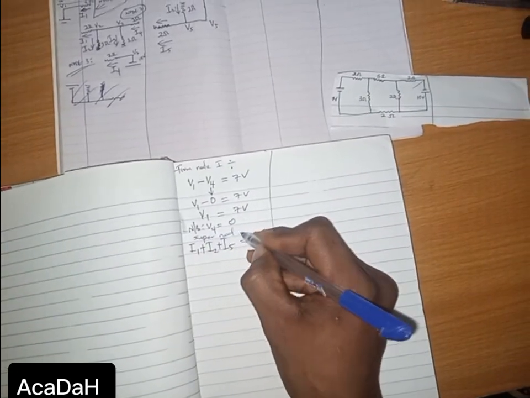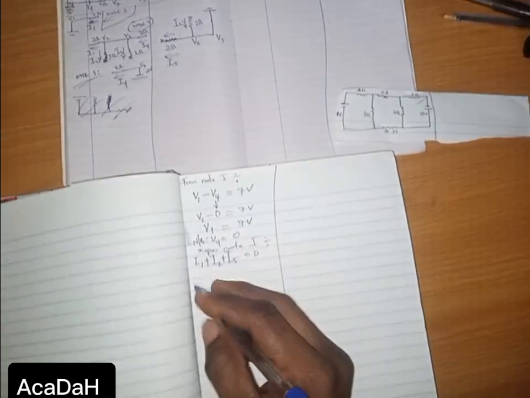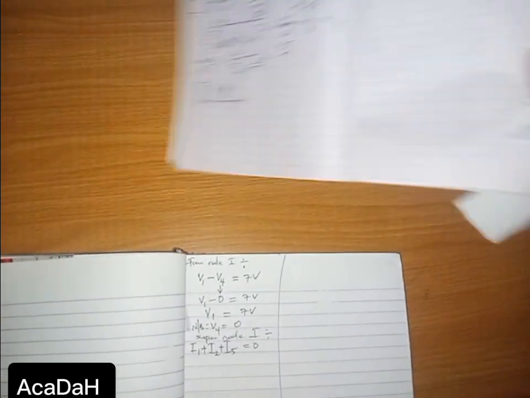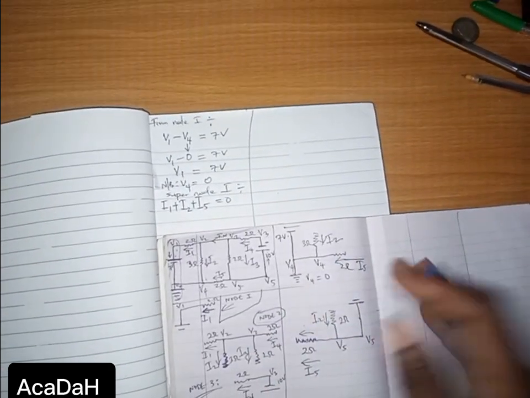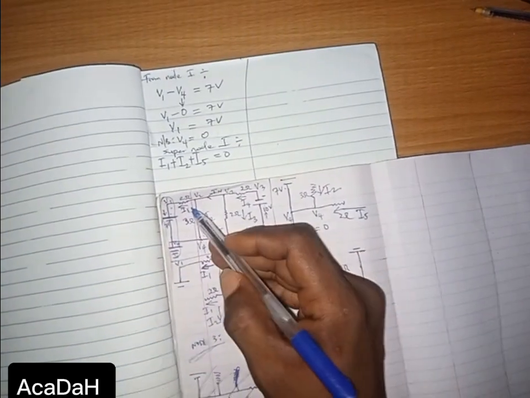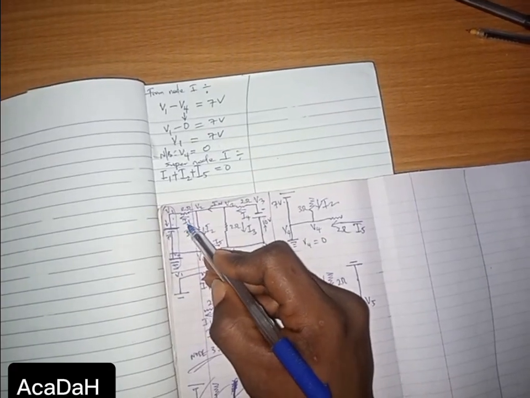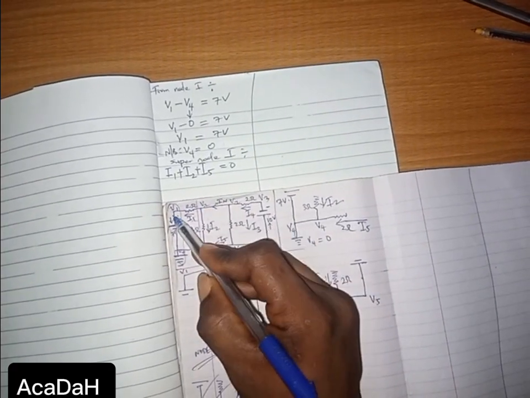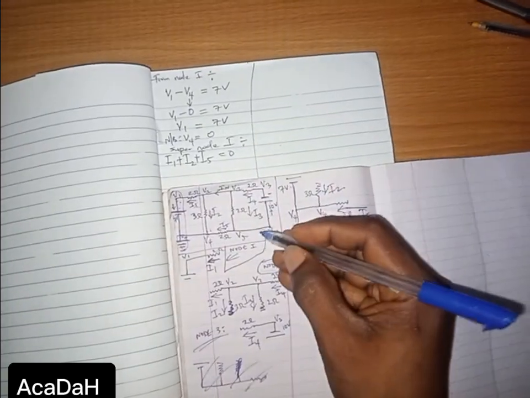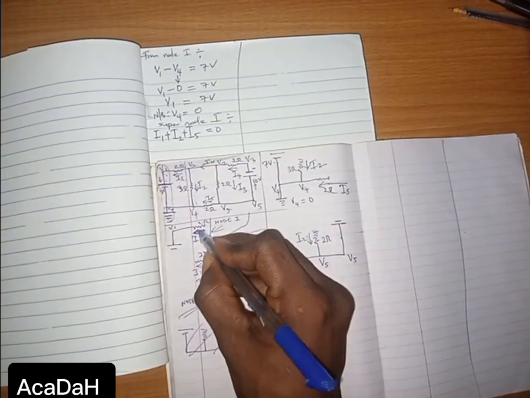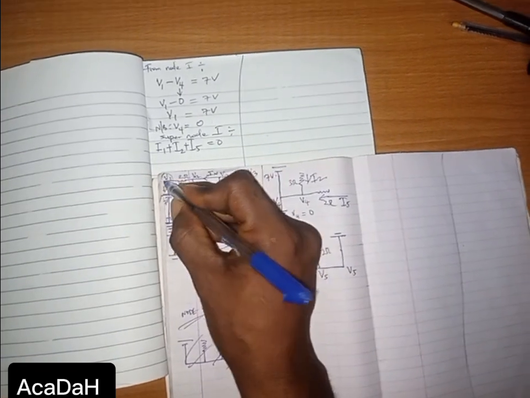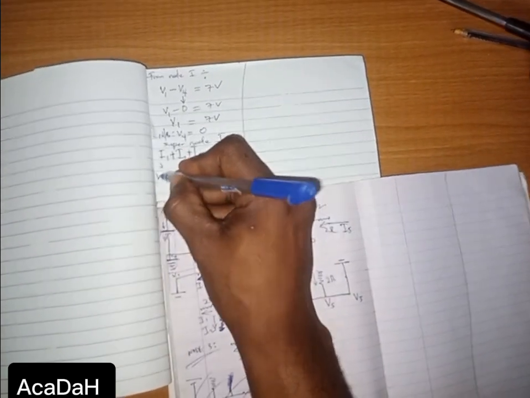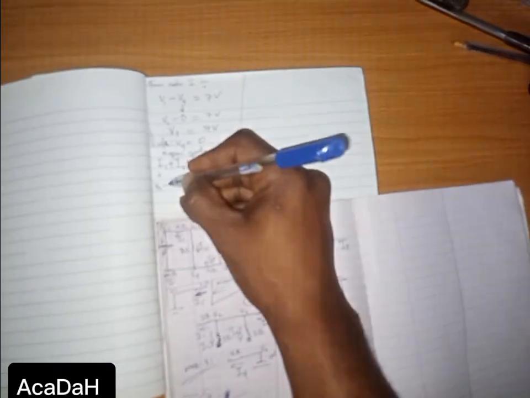So the super node 1 equation. Let's check for the voltages there. You can see very well that in between, this I1 current is in between V2 and V1. Now ask yourself, what is the direction of this current? Is it this way, or this way? It moves from higher potential to lower potential, so this is actually V2 minus V1.